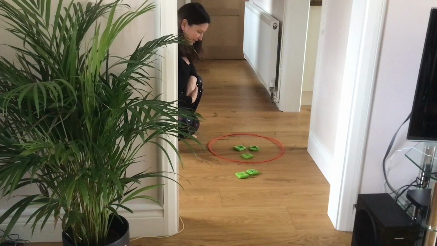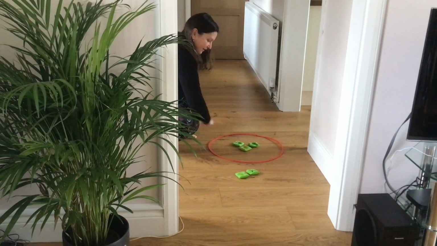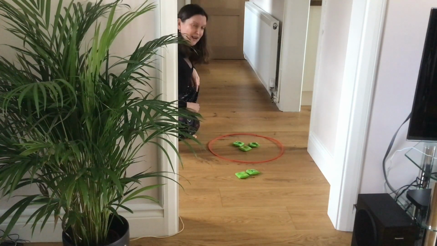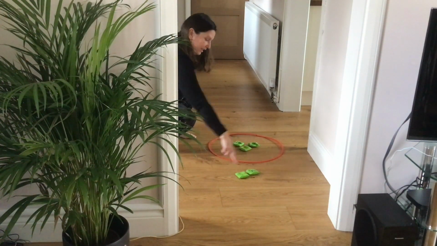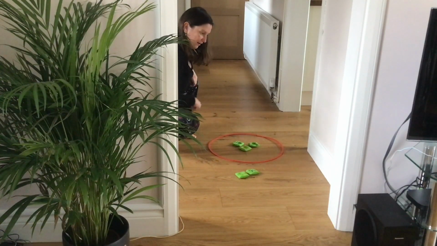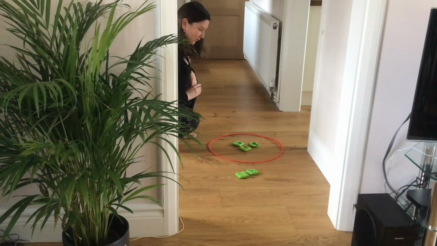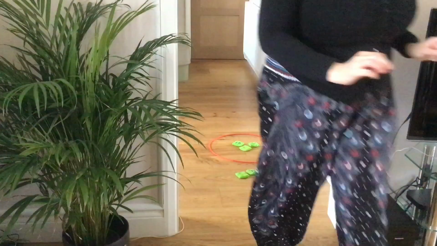Now I've just found out that 5 can be split into 1, 2, 3 that landed in the hoop and 1, 2 that landed outside the hoop. 3 and 2 equals 5 altogether. So 5 can be split into 3 and 2. Ooh. Let's see how we can record that.